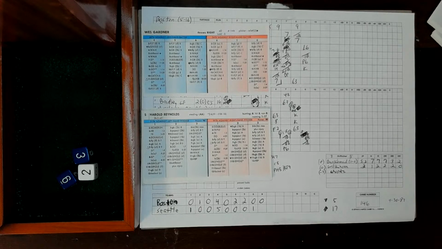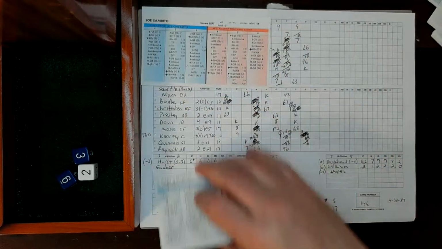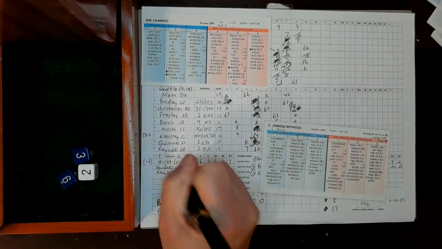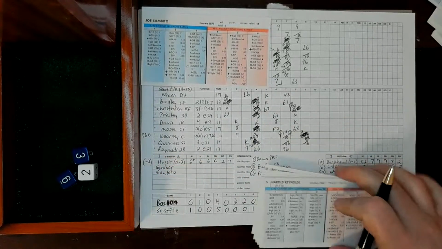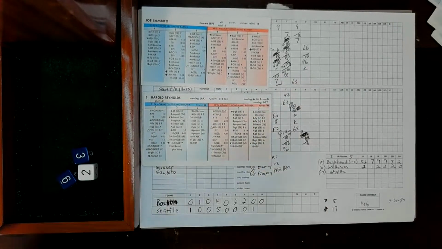Actually, they're going to go to Joe Sambito. They're going to go to Sambito out of the bullpen, a lefty. They're hoping that keeps Phelps on the bench. So Joe Sambito it is. He will come in and replace Gardner. Reynolds is a switch hitter. But Sambito it is.